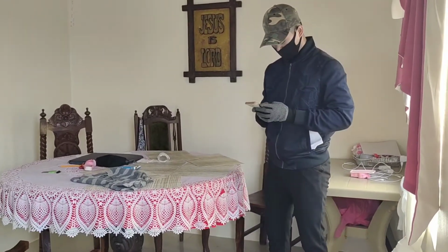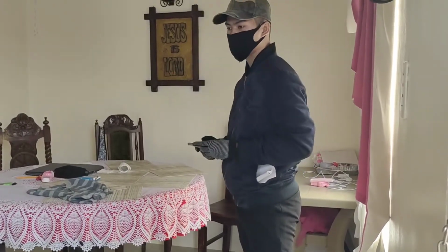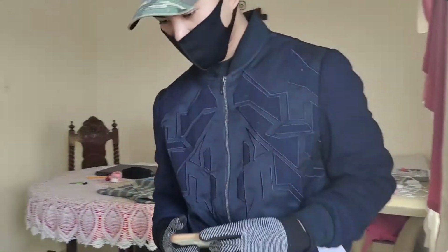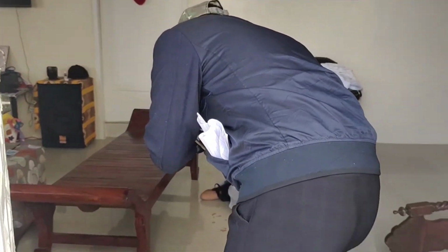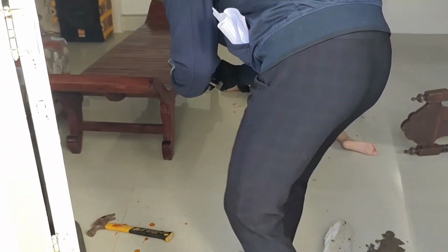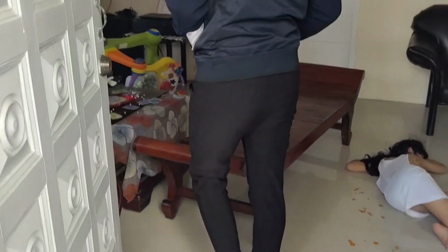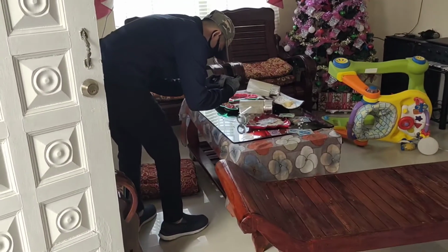And next, I'm going to use the spiral pattern to look at the evidence, and I'm going to take a picture of every evidence I see. The first evidence is the hammer. And the second is the fingerprint on the glass. And the third is the stroller.